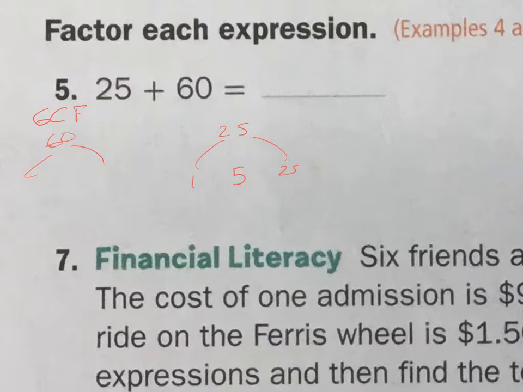Okay, so the only factors for 25 are 1, 5, and 25. I'm thinking 25 is not going to go into 60, and I know 5 is a common factor. It's got to be 5. Okay, so the greatest common factor of these two numbers is 5.